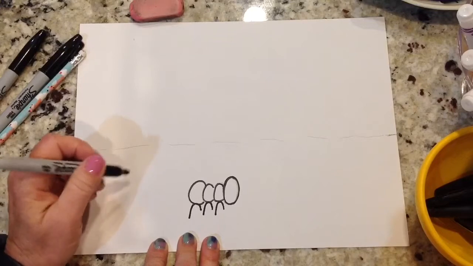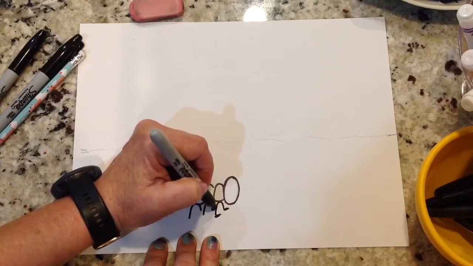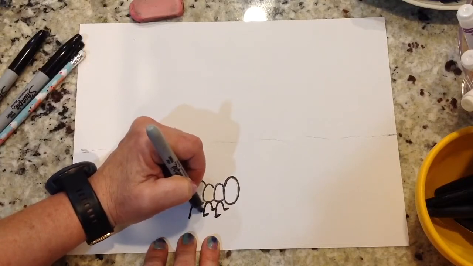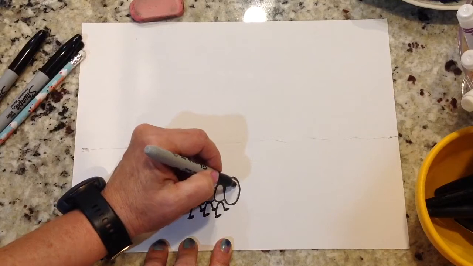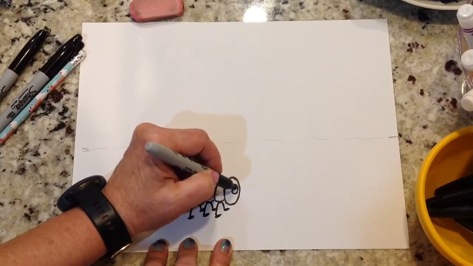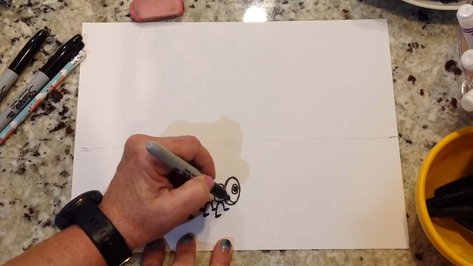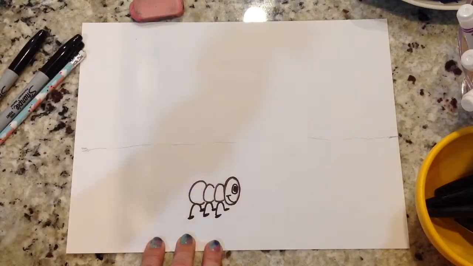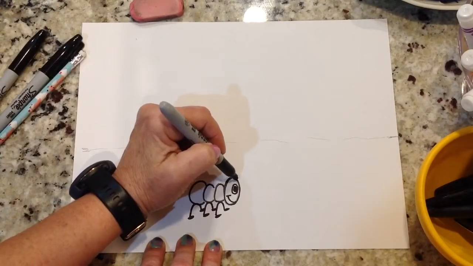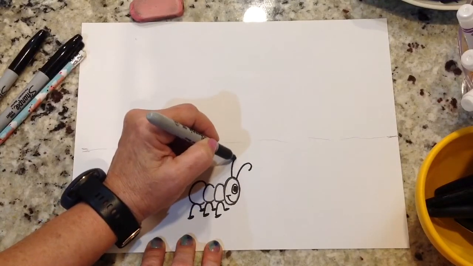We're making legs on an ant. Let's give him some little feet. Okay, and a large oval. And then fill it in to make an eye. And he's happy because spring is here. So give him a smile. Then we're going to make some wiggly little antennas for him.